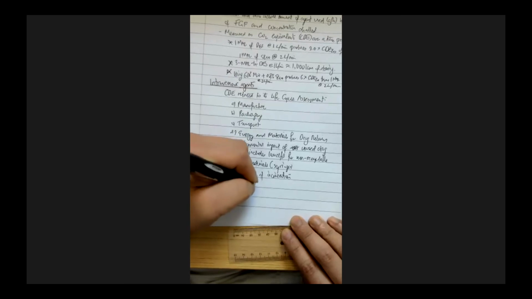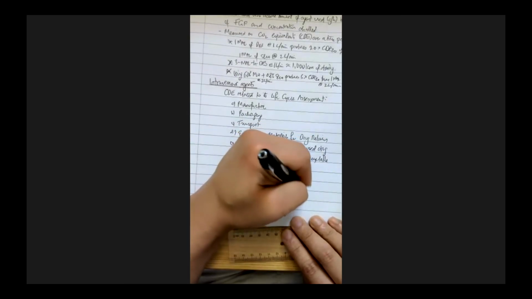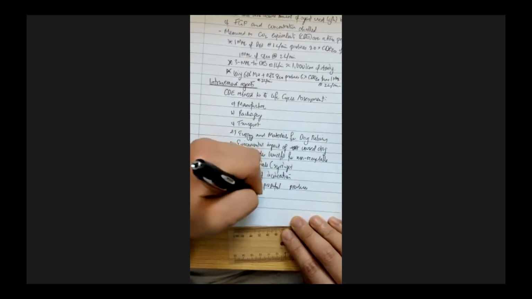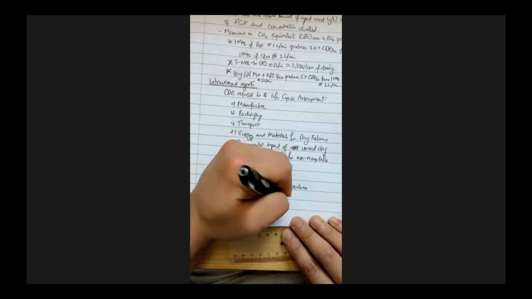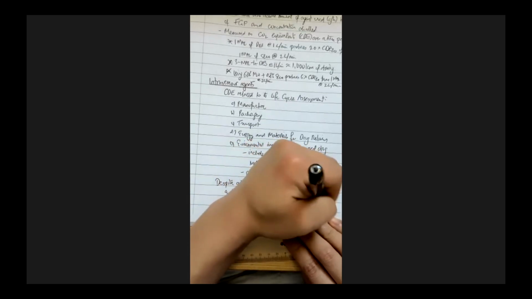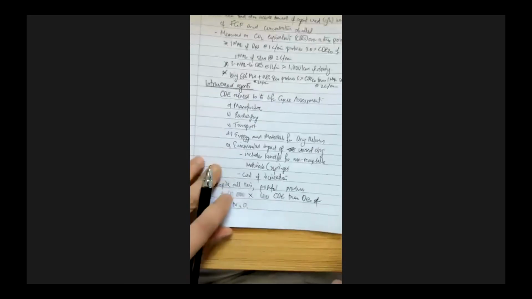But despite all this, propofol produces approximately 10,000 times less CDE than Des or nitrous. Right.